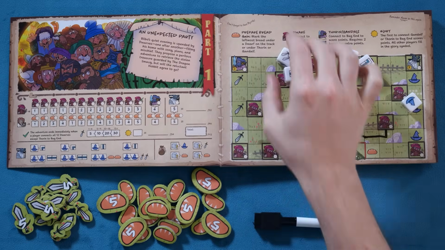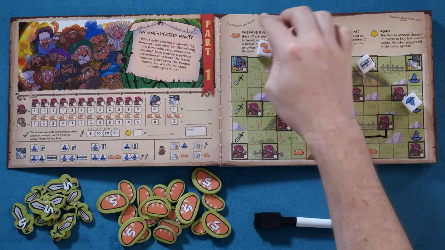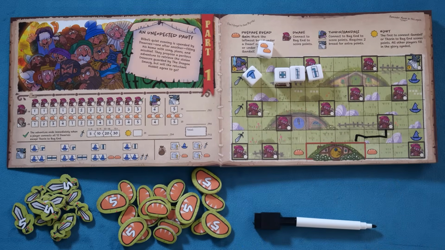The things you can take are swords, which have different goals in each scenario. You have bread, which have different goals in each scenario. Bread's over here, for example. You have the wizard's hats, which have different ways they use in each scenario. And then you have pathways, which once again have different ways you use them in each scenario.